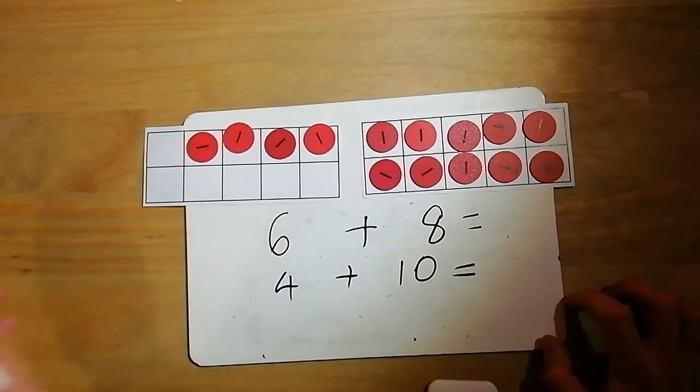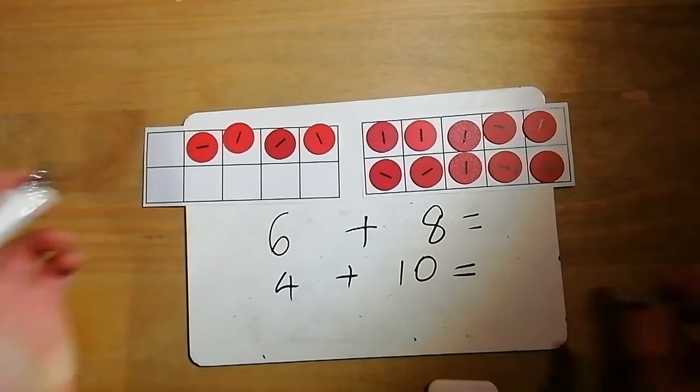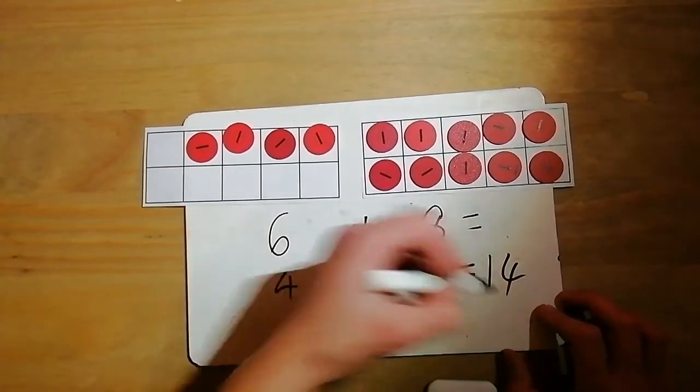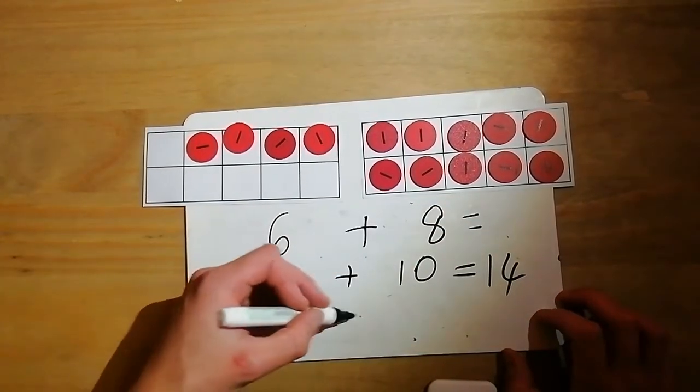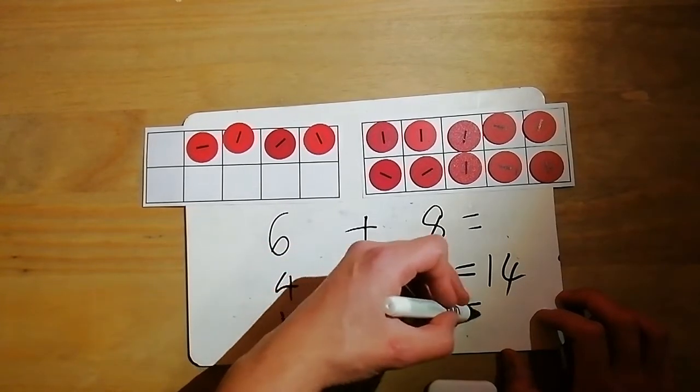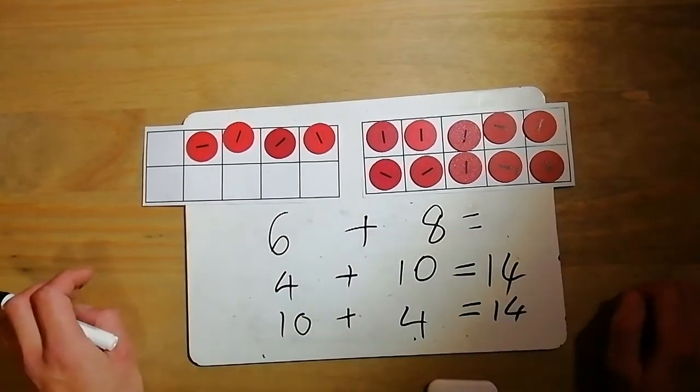4 add 10 is really easy because we know we have 1 ten and 4 ones. We can work that out really quick. 14. Obviously we can swap it around. And now 14 as well.